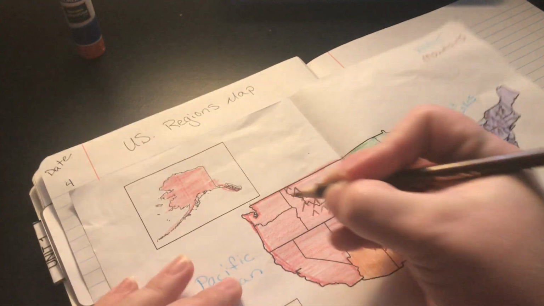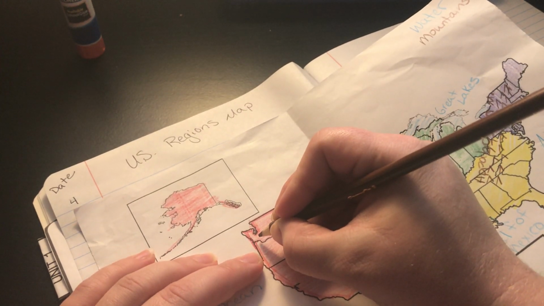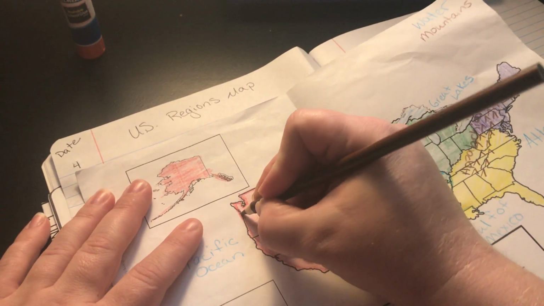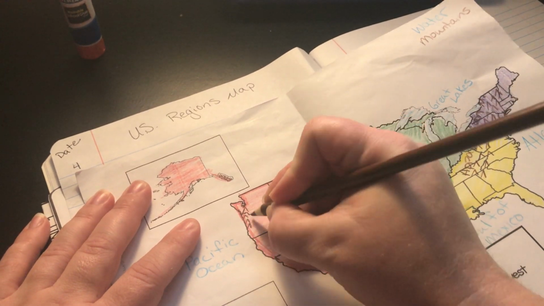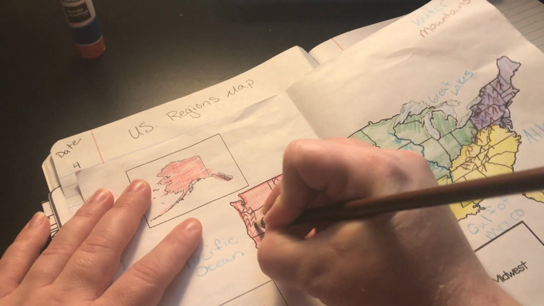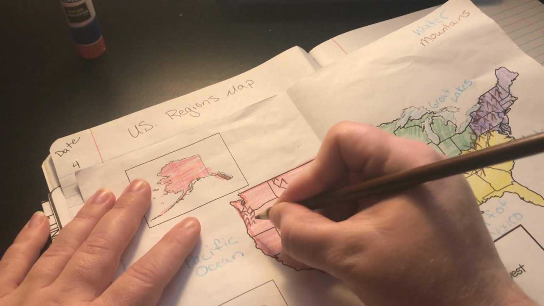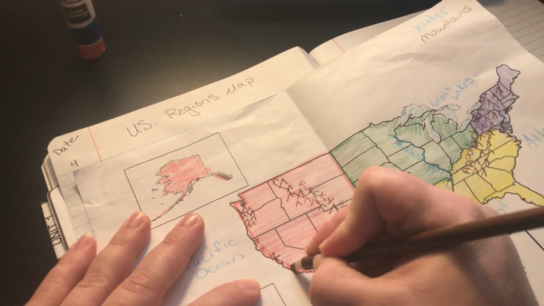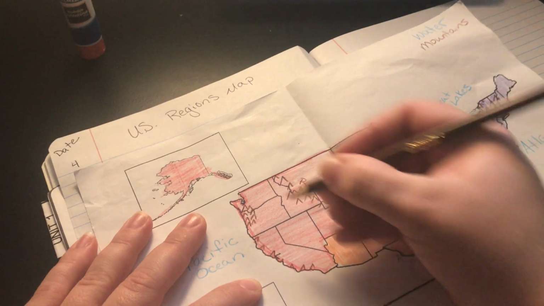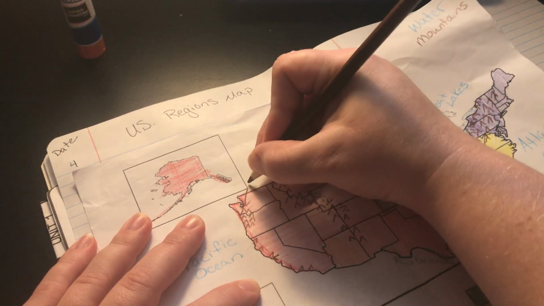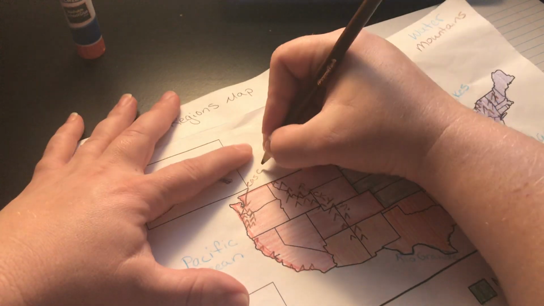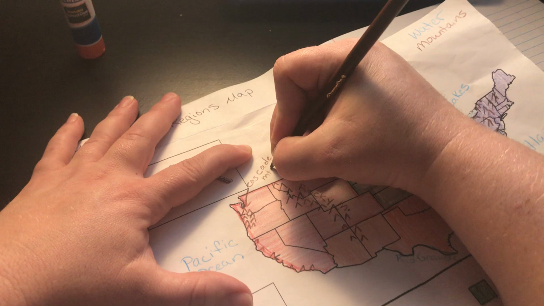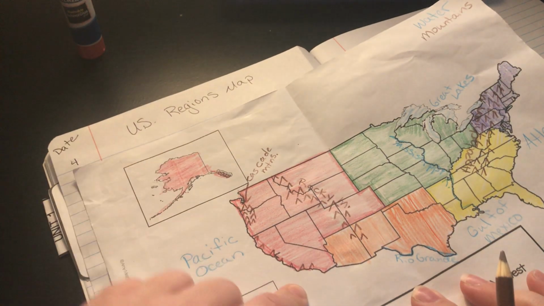And on our border here on the coast, we are going to add mountains right up here. And they're going to be pretty heavy here, pretty thick and big. And then they're going to just kind of taper off a little bit down through California. These are called Cascade Mountains. Okay, these are our Cascade Mountains.